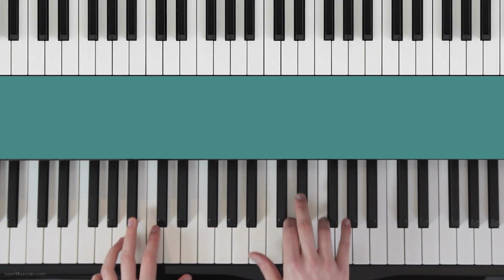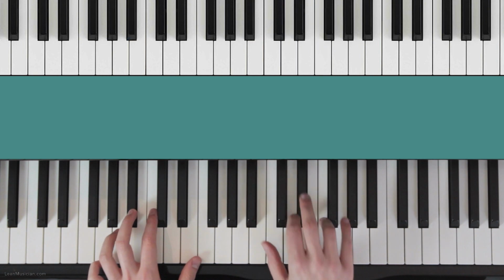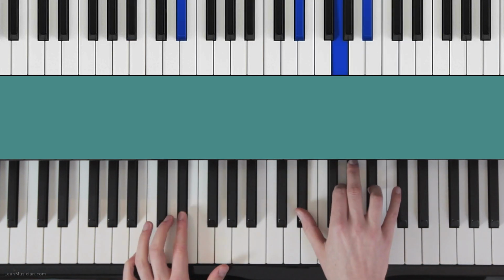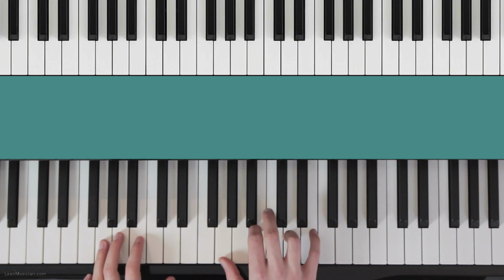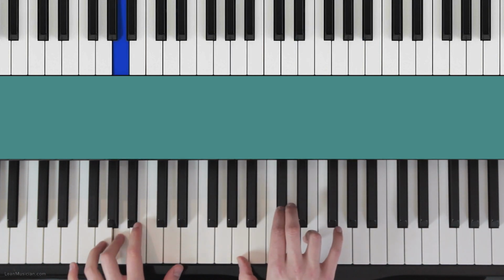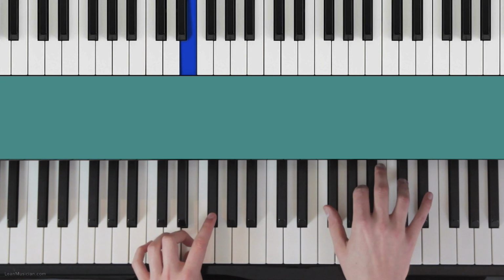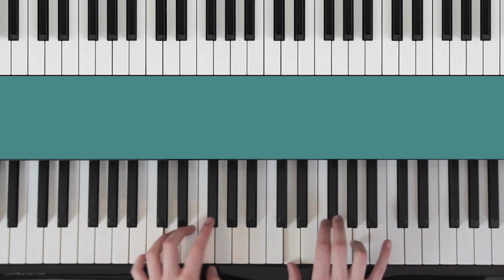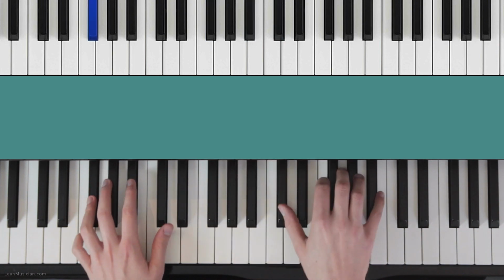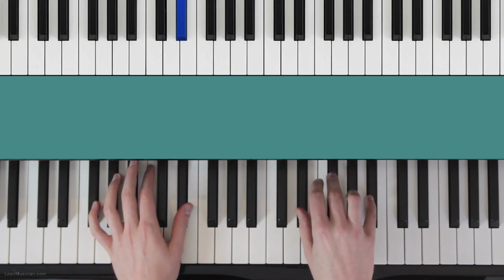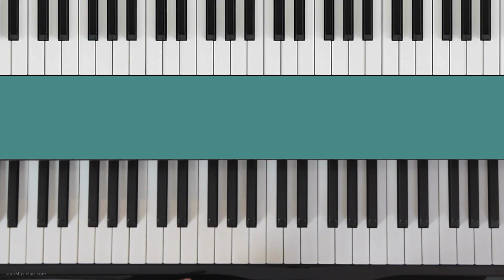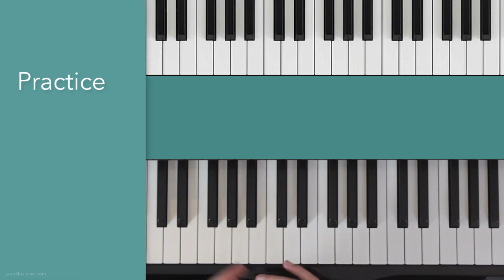So here's 1-5-6-4 in B flat major. Obviously I'm doing really simple voicings here, and here it is in A major. And then here it is in F sharp major. And then start playing around with simple ideas inside of all those keys.